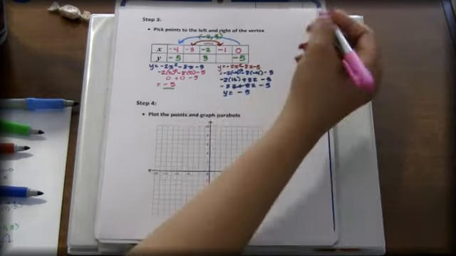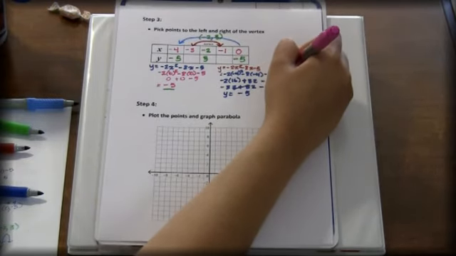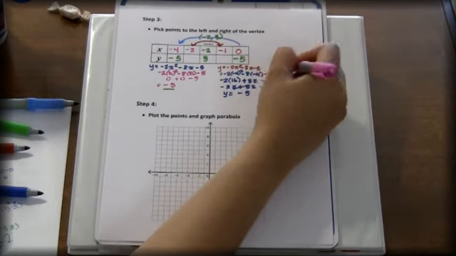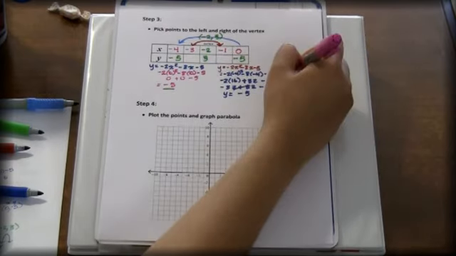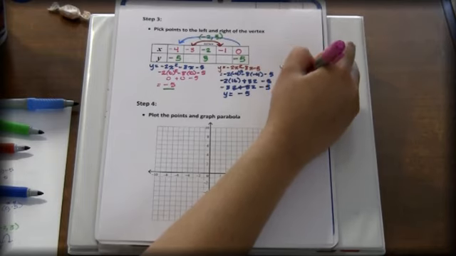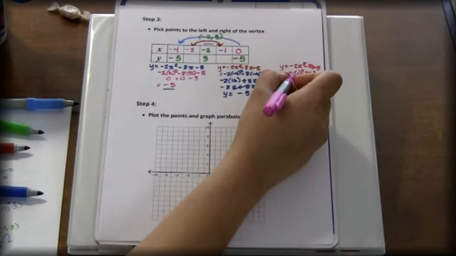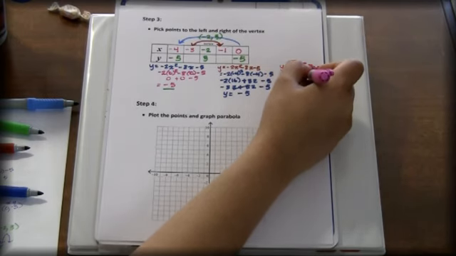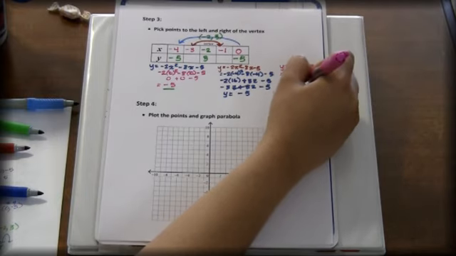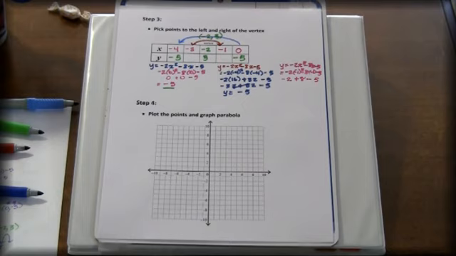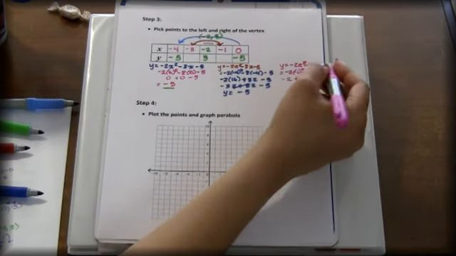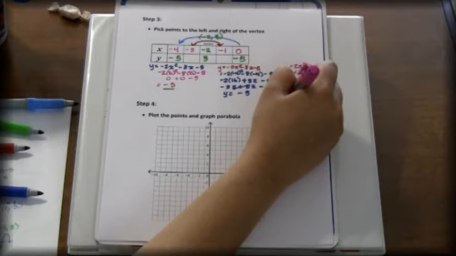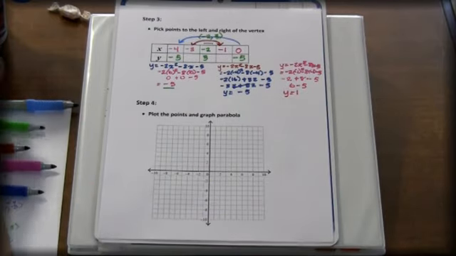So now to find my next one, y is equal to -2x squared minus 8x minus 5. It's -2 times that -1 squared minus 8 times -1 minus 5. -1 squared is 1 times -2 is -2. -8 times -1 is positive 8, minus 5. -2 plus 8 gives me 6 minus 5 equals 1. So your value of y is 1.